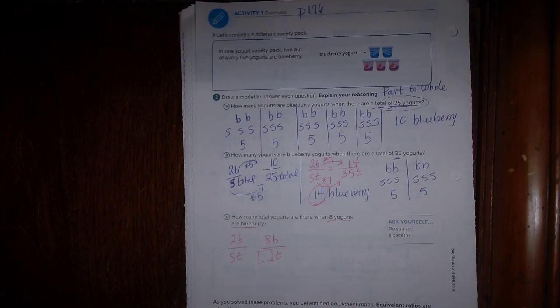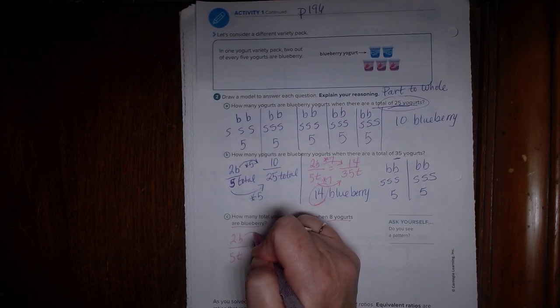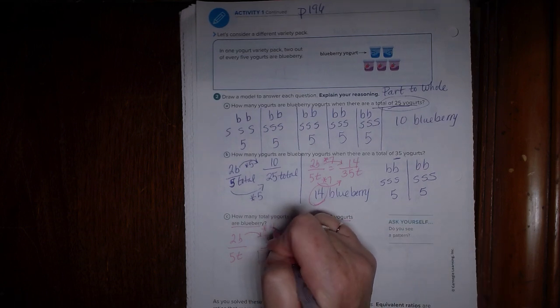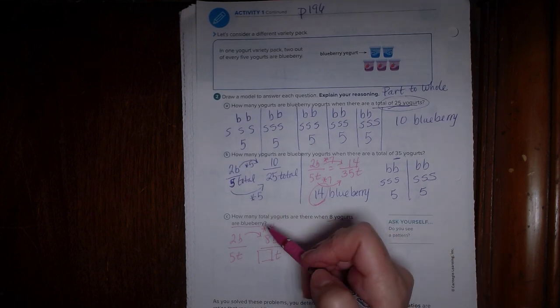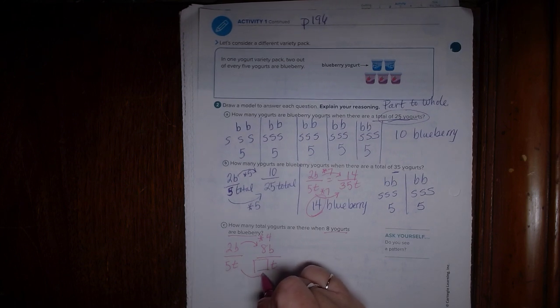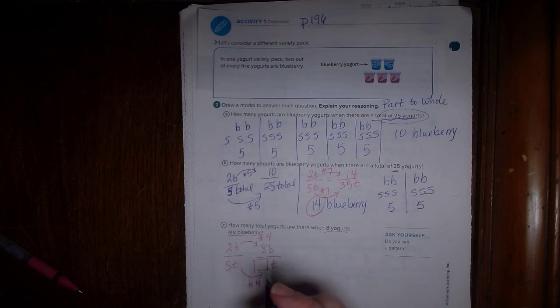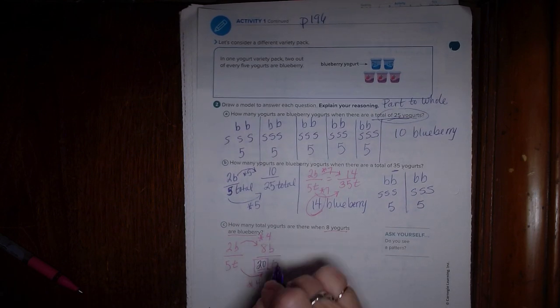So how many total? Well, how do we go from 2 to 8? We multiply by 4. When you do the top, you have to do the bottom, so we keep an equivalent ratio. So 5 times 4 gives us, right, so 20.